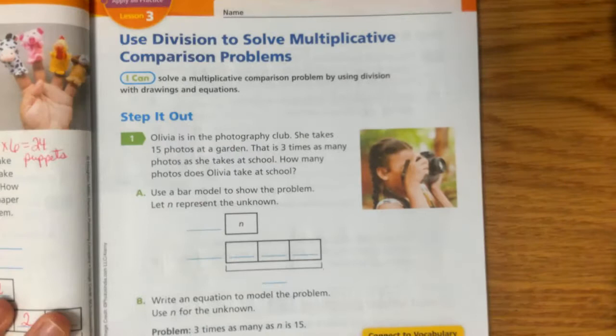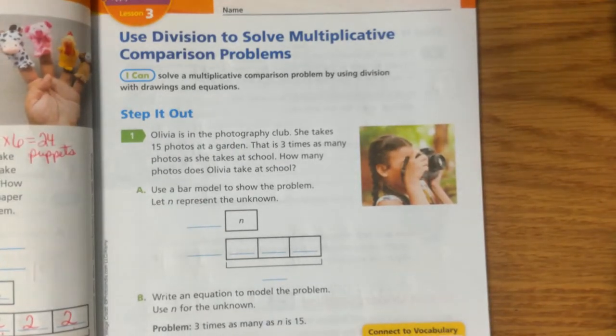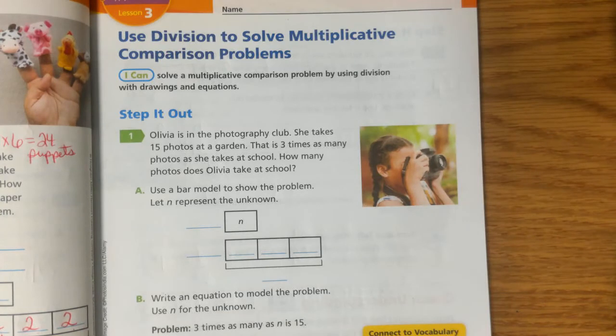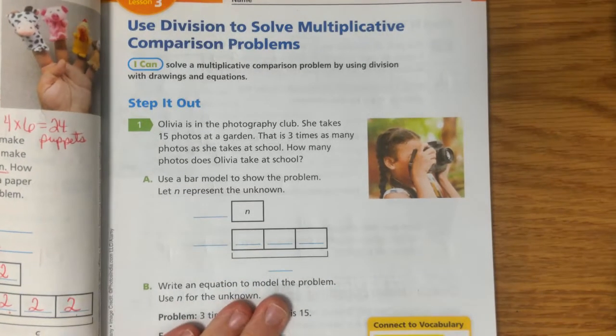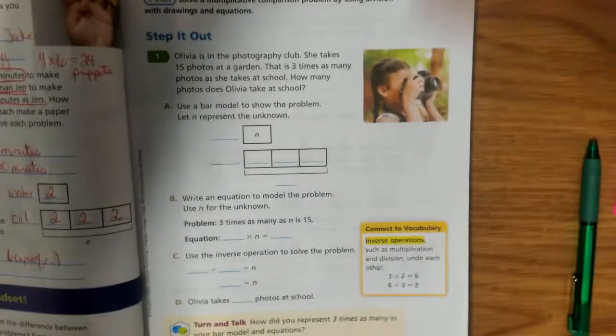All right, so I'm going to get the camera all ready. Have your papers in front of you, and we'll begin. I just want to get this focused really quickly. There, hopefully that's good. All right, so we are Module 3, Lesson 3.